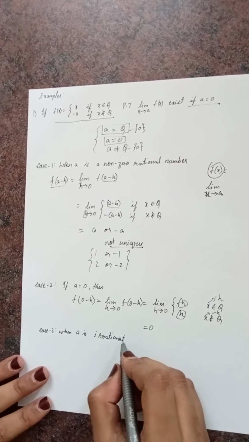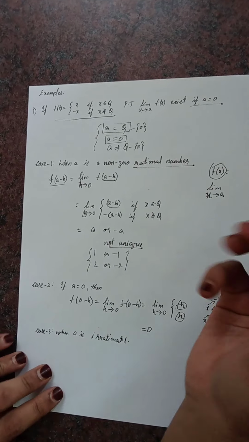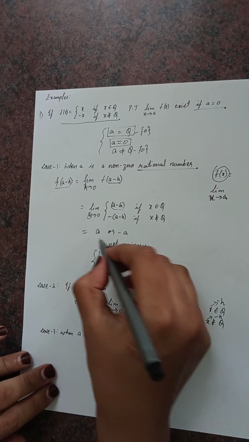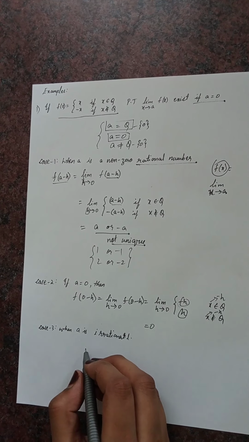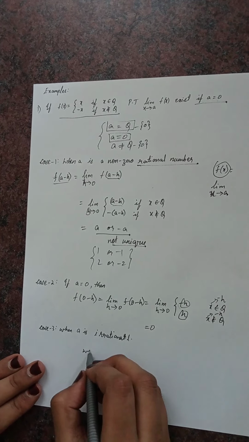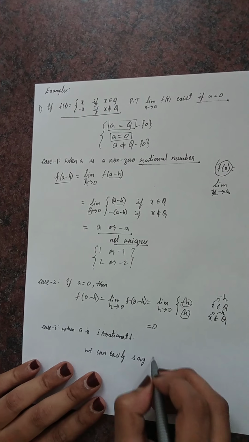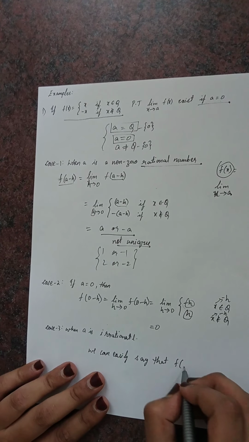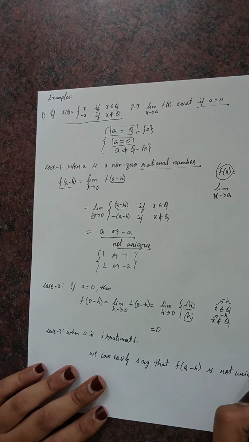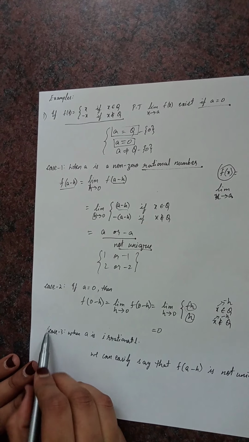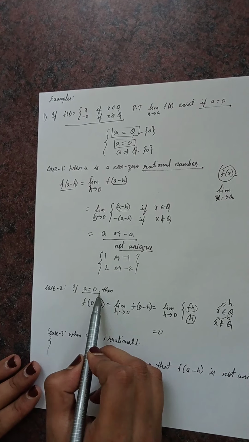Now, since I have proved it once for rational numbers, I need not prove it for irrational numbers, because I will get the same result. So this is clear, or we can easily say that f of a minus h is not unique. Therefore, in this also it does not exist. It exists only when a is equal to 0.